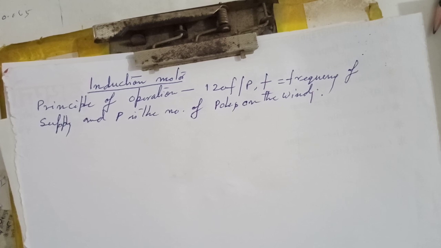The speed of the rotor is always less than the synchronous speed. The difference between the synchronous speed and the actual speed is known as slip, and is expressed as a percentage of the synchronous speed.